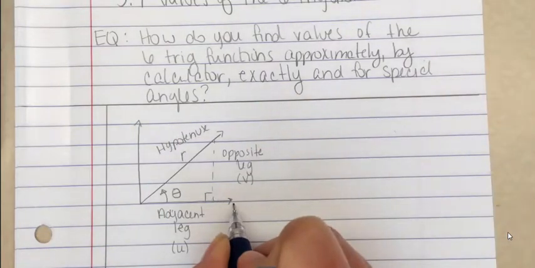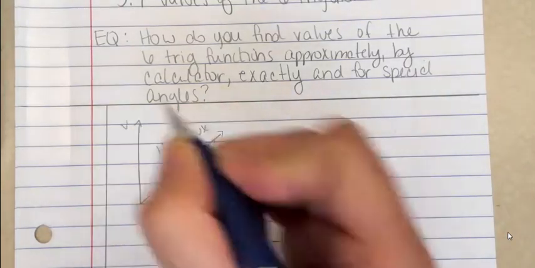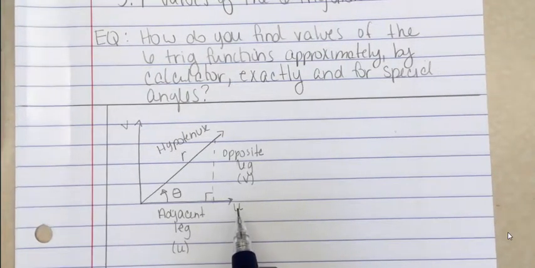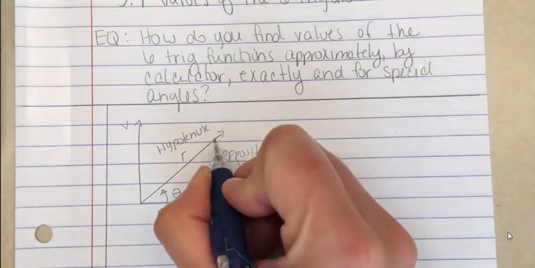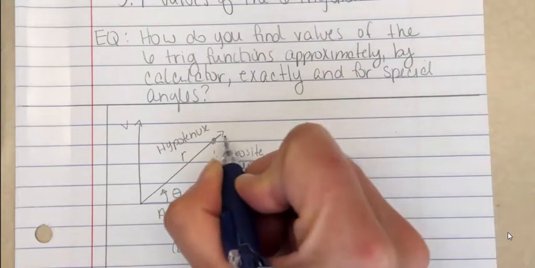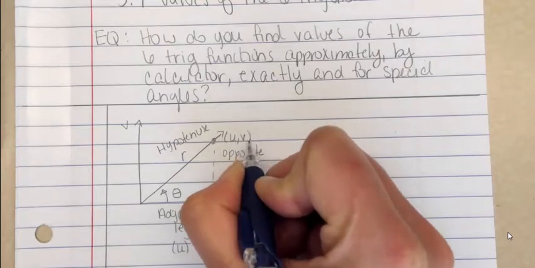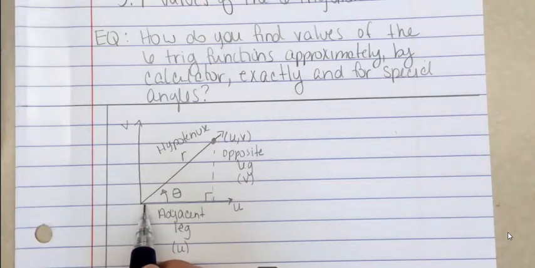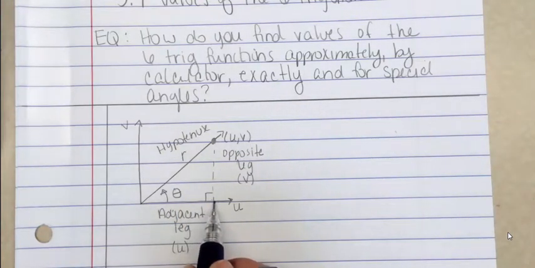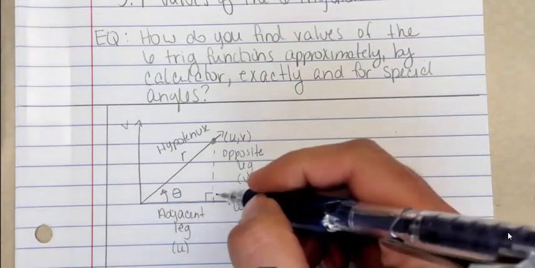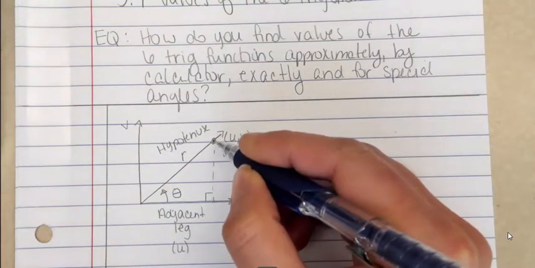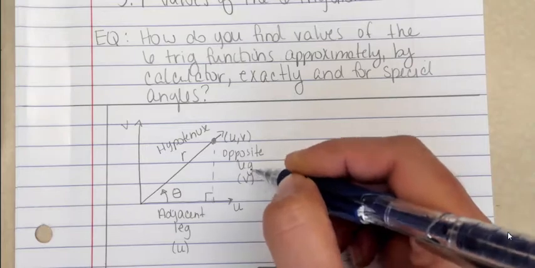So they're calling this the U axis and the V axis, and I'll use those interchangeably. Sometimes I'll call this the x-axis and the y-axis. And this point right here on the ray is going to be some point (u, v). It's going to have the same horizontal length as the adjacent leg and the same vertical measurement as the opposite leg.